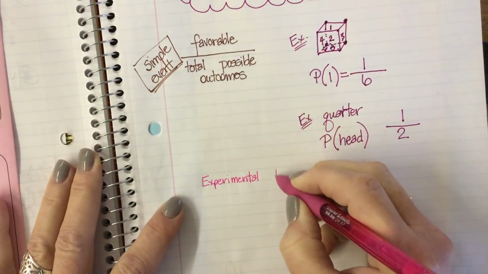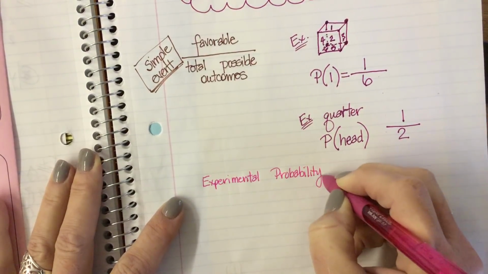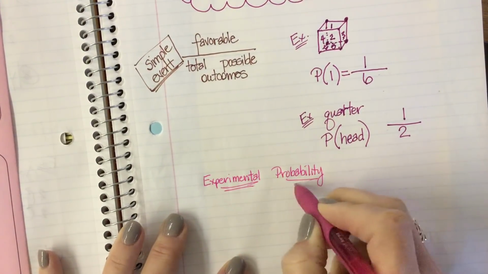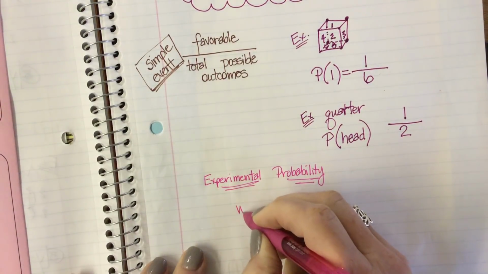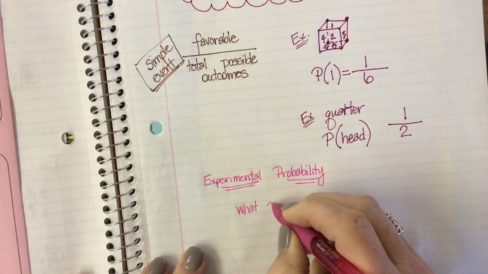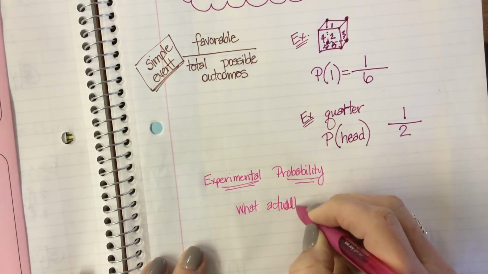You guessed it, we're going to actually do the experiment. So in an experimental probability, this is what actually happened.